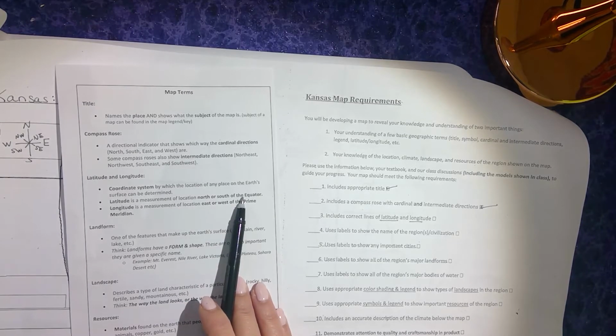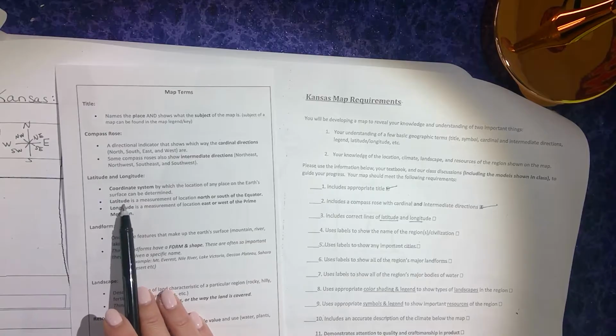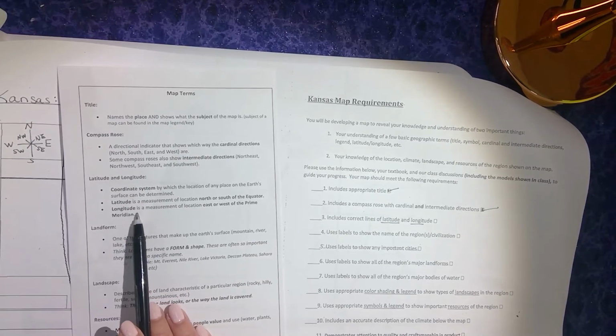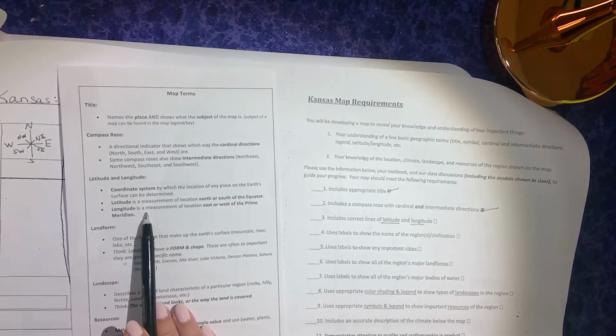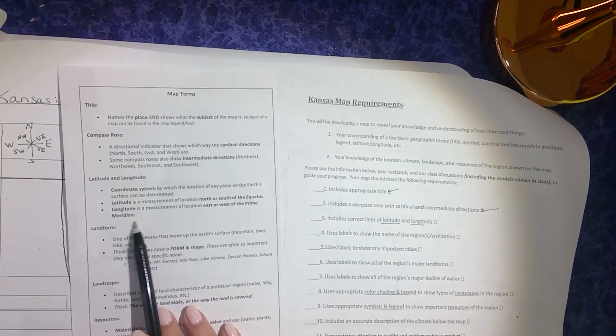We talked in my class about how those lines are like rungs on a ladder, like latitude, flatitude. Those are like a ladder that you're climbing either up above the equator or down below the equator. Latitude lines are the flat horizontal lines. Longitude lines are the vertical lines, and they're a measurement either east or west of the prime meridian.